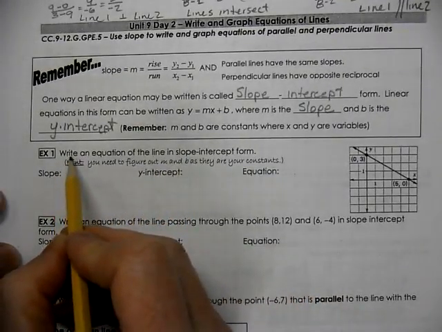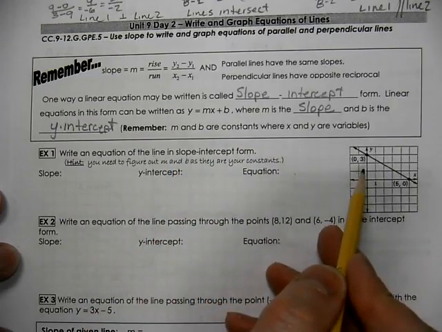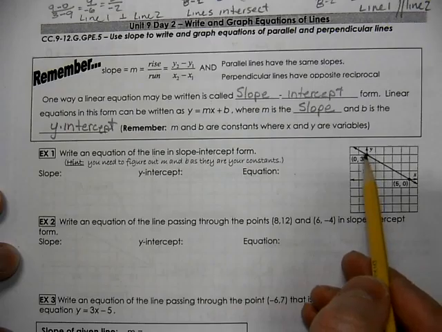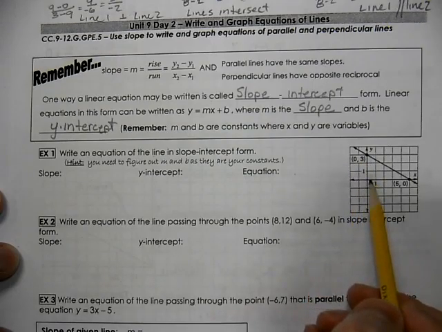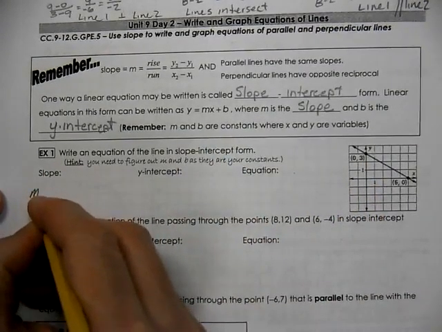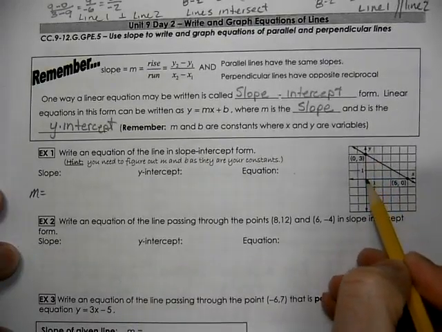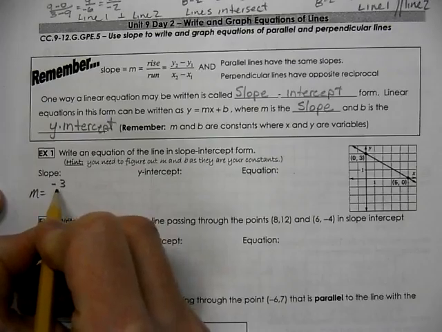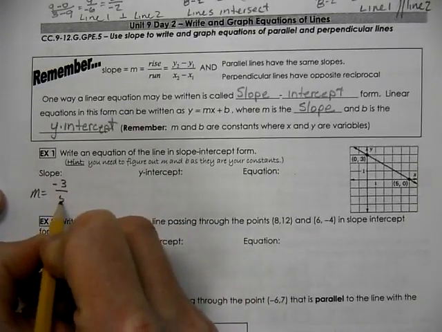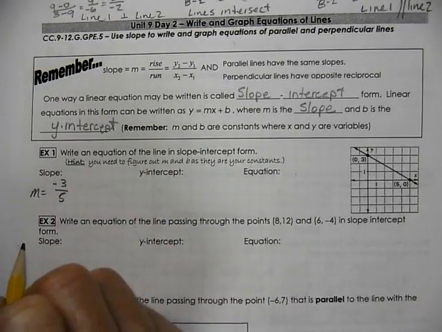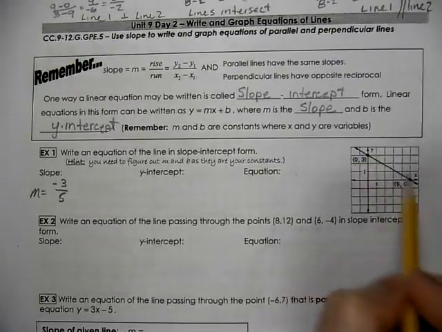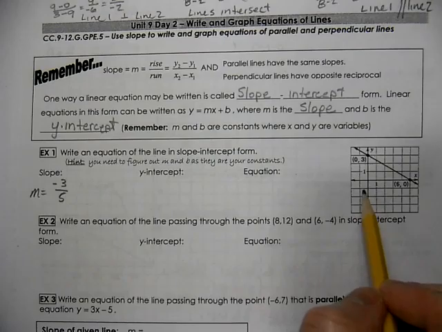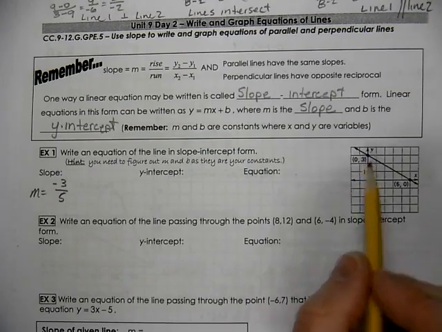So we're going to write an equation of this line. Since it's written on a grid, we could do rise over run to figure out our slope. We're going down 3 and we're going over 5. So -3 for the rise and 5 for the run. The y-intercept is where the graph crosses the y-axis, and it crosses the y-axis up here at 3.